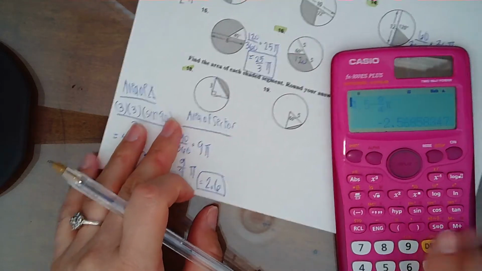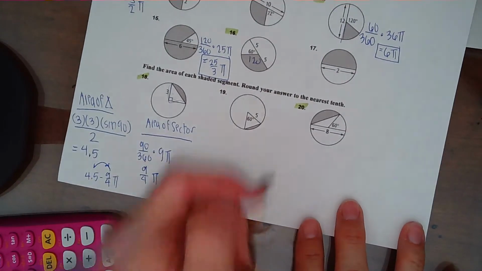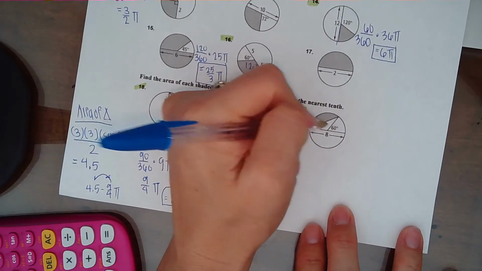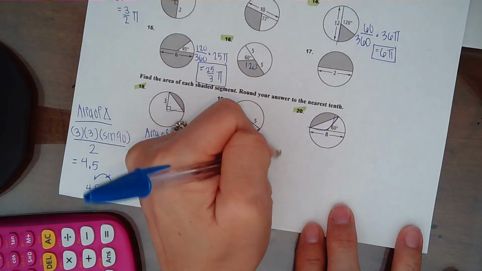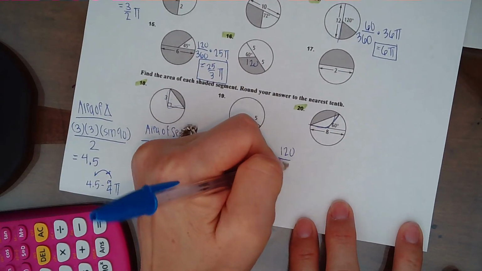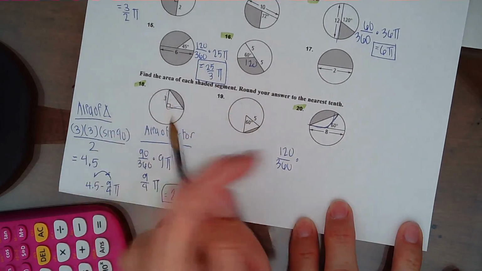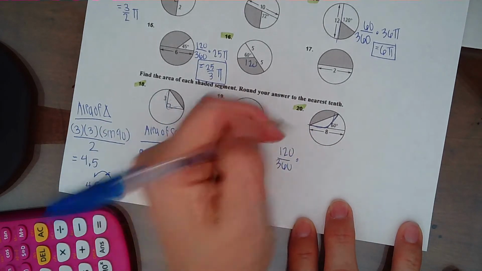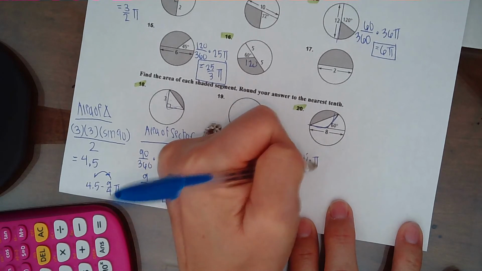All right, so let's do that again. Let's find the area of our sector this time. So we'll start with the area of the sector. If this is 60, I need to find the area of this piece. So that would be 120, right? Because that's half of the circle, over 360 times, well, my diameter is 8. So my radius then is going to be 4, which squared is 16.